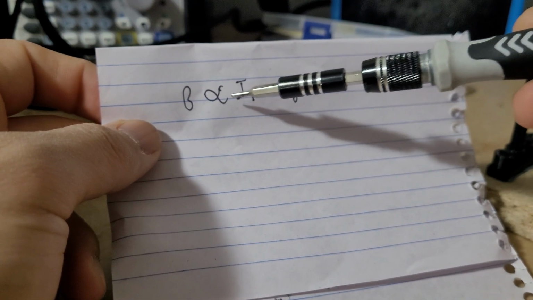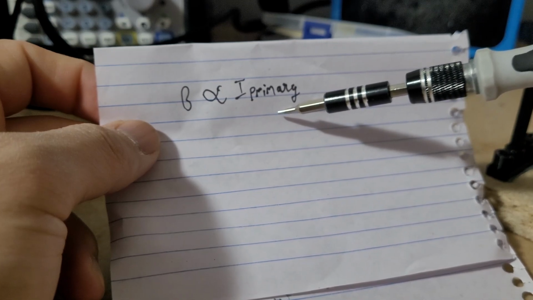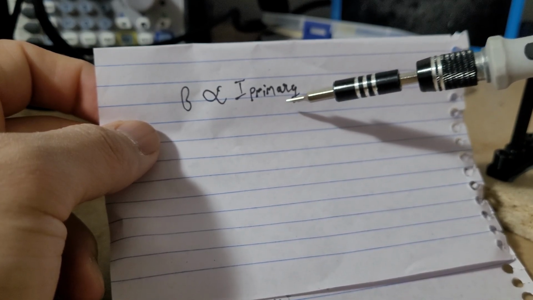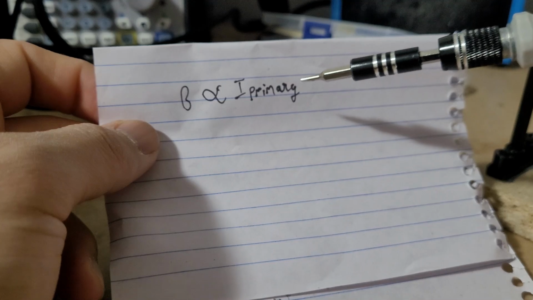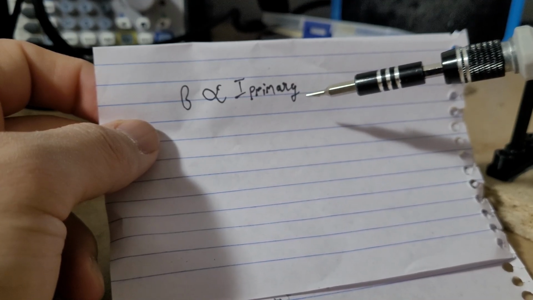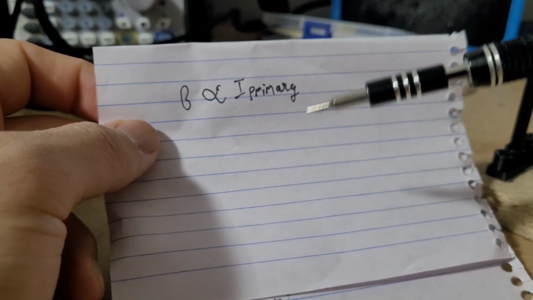Another thing is that B is also directly proportional to the primary current. So when the arc forms between the two electrodes of the secondary, a lot of current is going to flow through the primary.